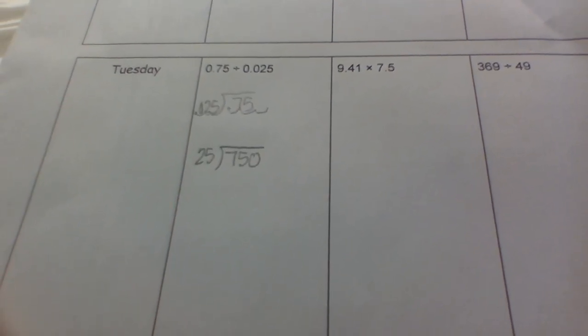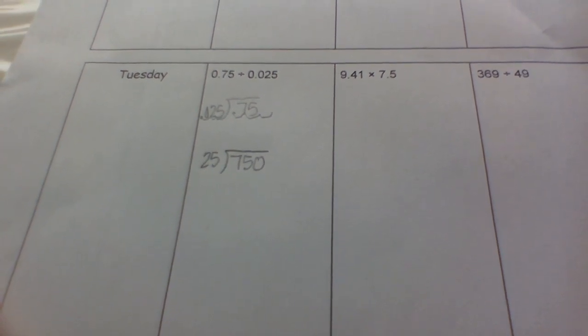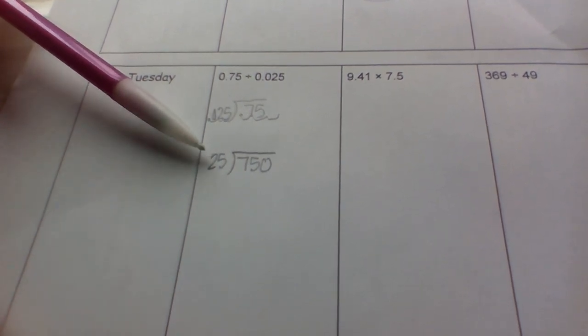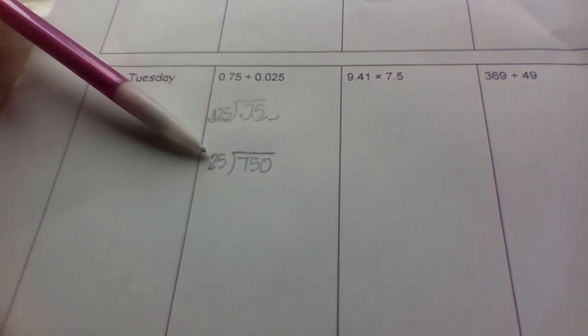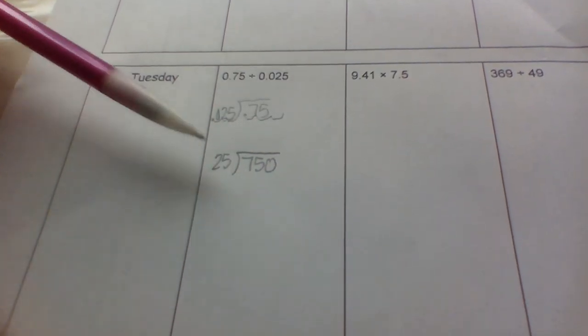Now that you see, I've rewrote it because for me, this is an easier way to look at it. Remember, we also have to go back and do our estimate. I'm going to use what I know about quarters and dollars because that makes it a little easier. I have $750, and I'm breaking that into groups of $25.